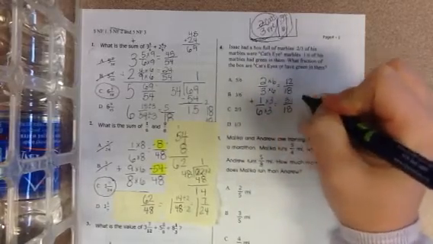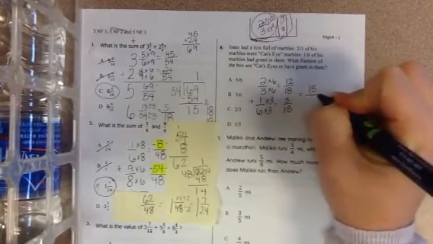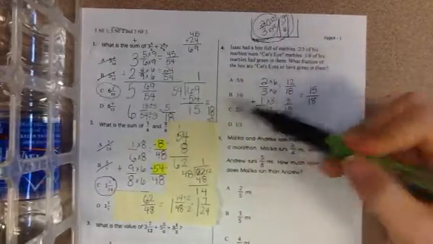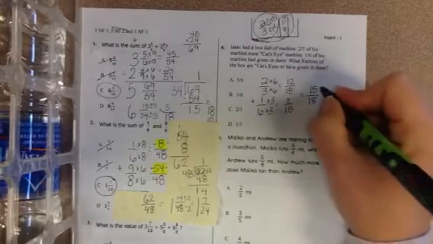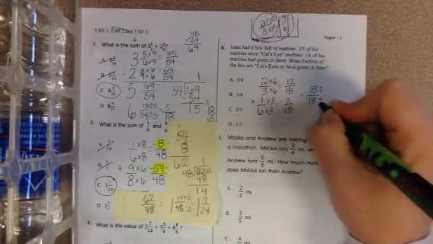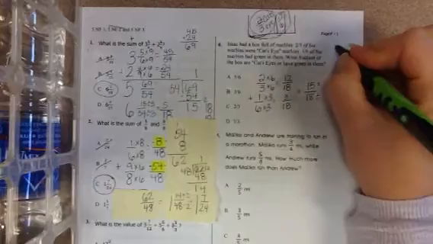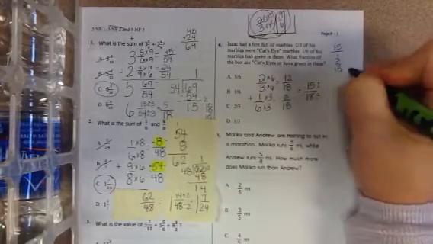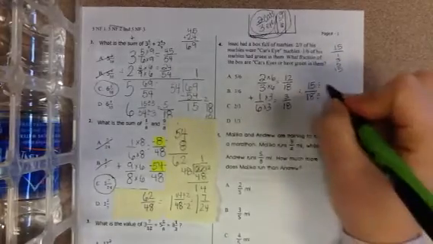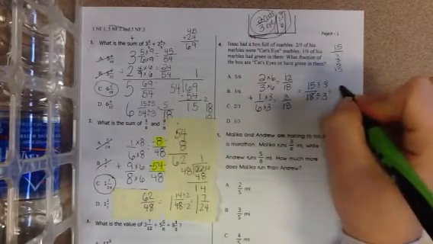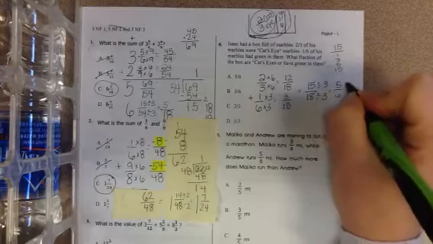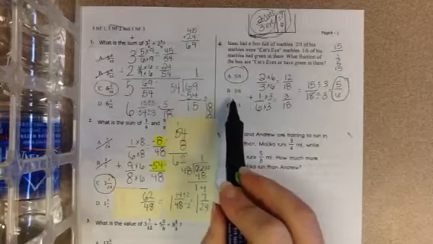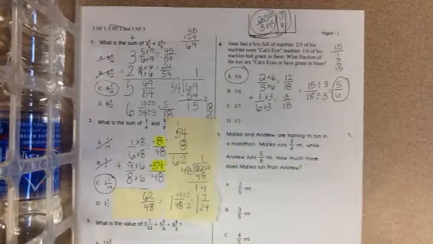So let's add. 12 plus 3 is 15. But none of those answers are there. So I see my answers are either 6s or 3s. So what can go into 15 and 18? 15, the factors are 1, 3, 5, 15. The only number that can also go into 18 is this 3. So here's my answer. A lot of you picked 3, 6 because you subtracted instead of adding.